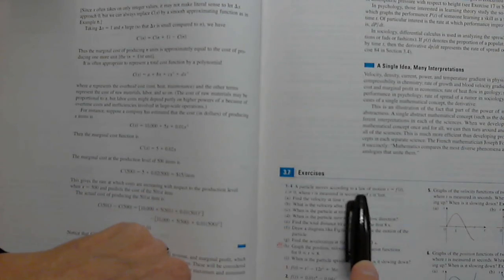And here is the one that I would like to look at. So let's read the problem. It's kind of a long problem, but I think you're going to have no difficulties with it. A particle moves according to a law of motion, and that's given to us. Of course, time is greater than or equal to 0, where t is measured in seconds and s in feet.